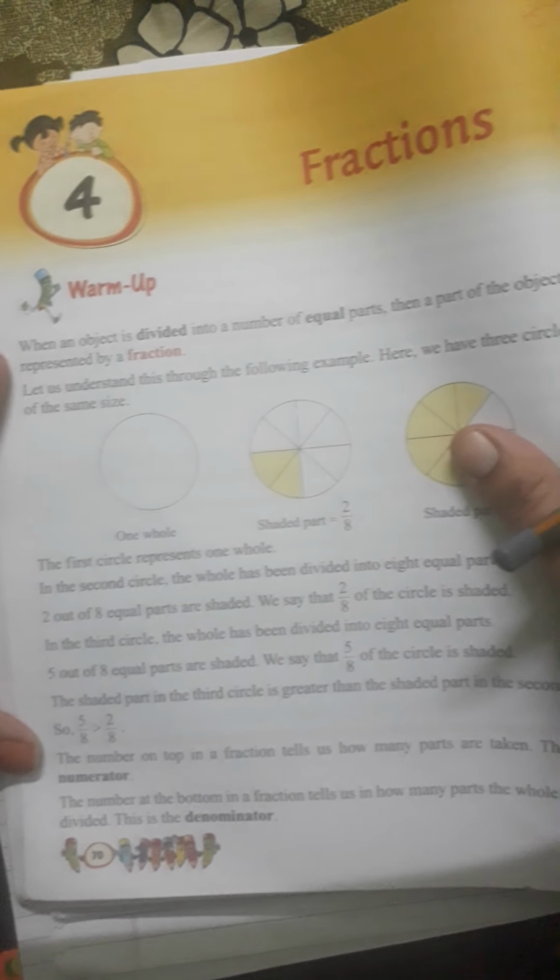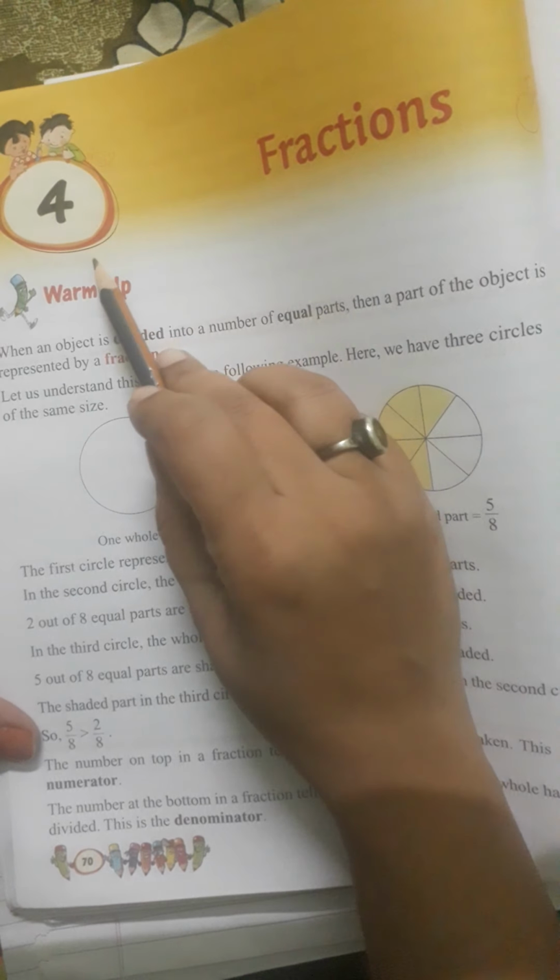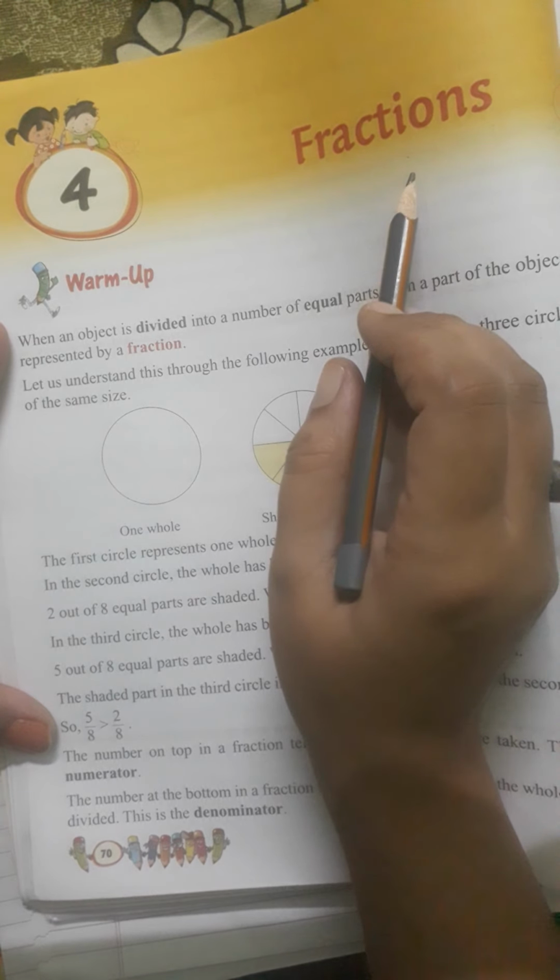Good morning, students. Today we are going to start with the new chapter. It is your chapter number 4, fractions. What is a fraction? First of all, we have to understand.